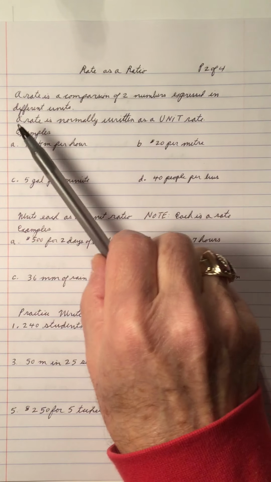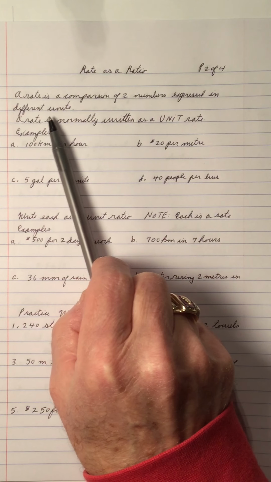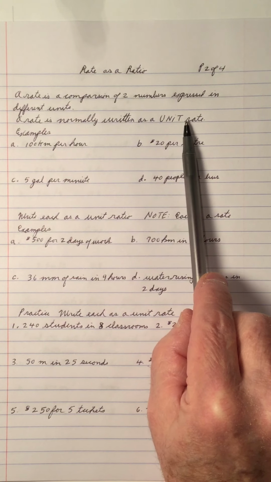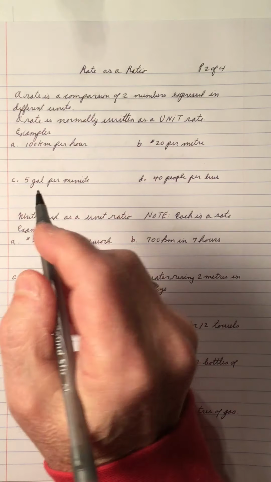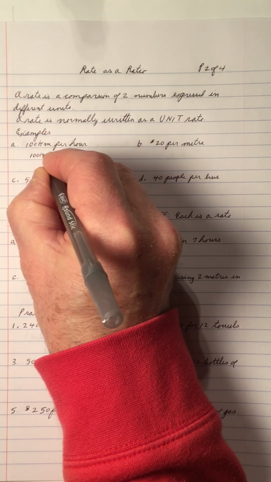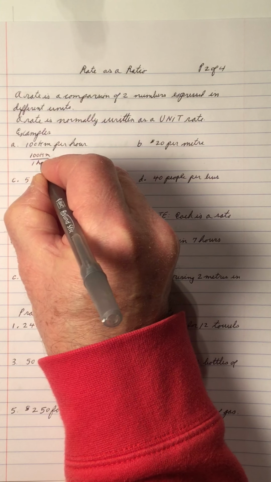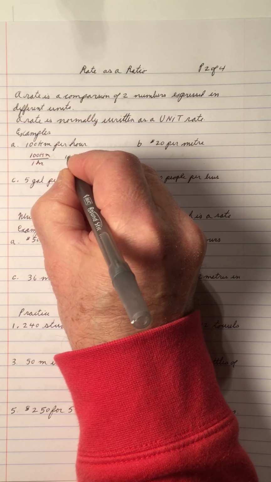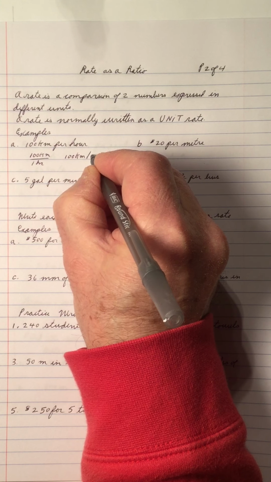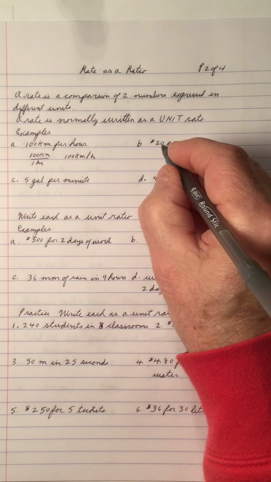Rate as a ratio. A rate is a comparison of two numbers expressed in different units. A rate is normally written as a unit rate. Examples: 100 kilometers per hour is 100 kilometers divided by 1 hour, and that's normally written as 100 kilometers per h, h is hour. So the slash here indicates that division line.